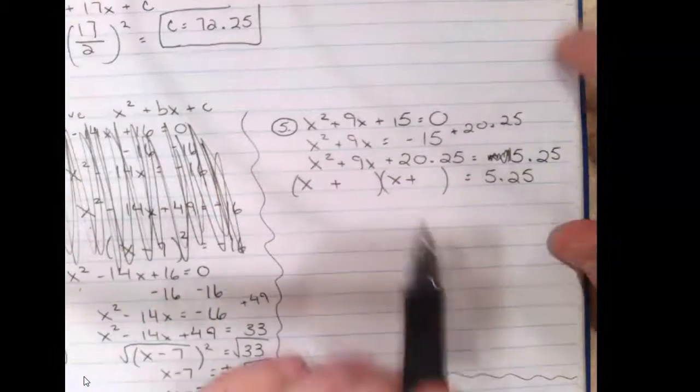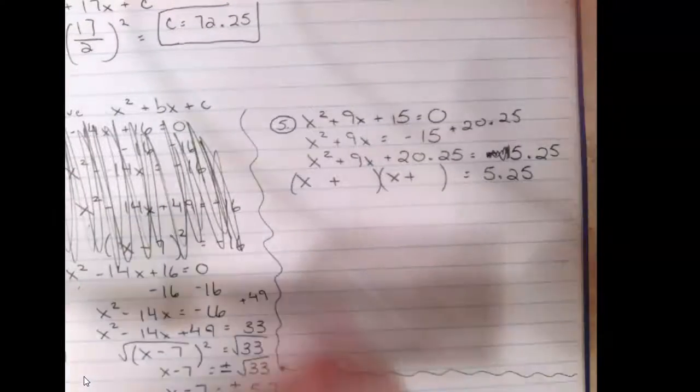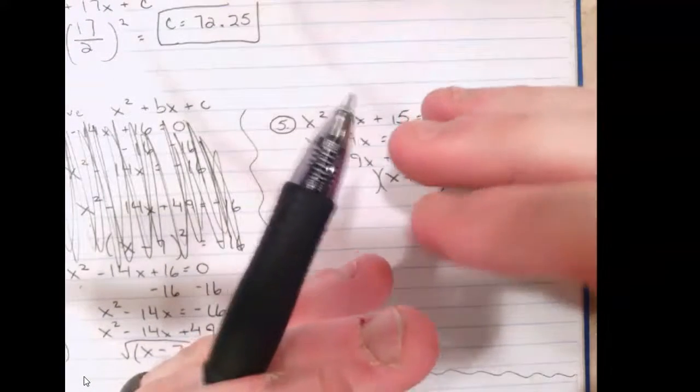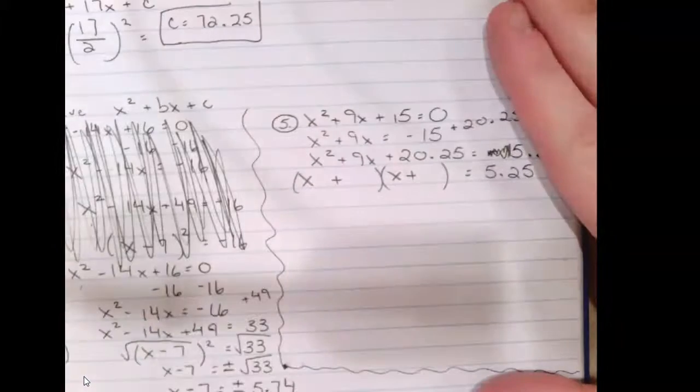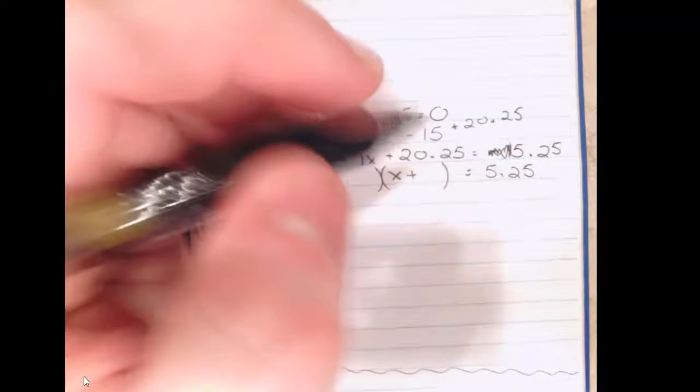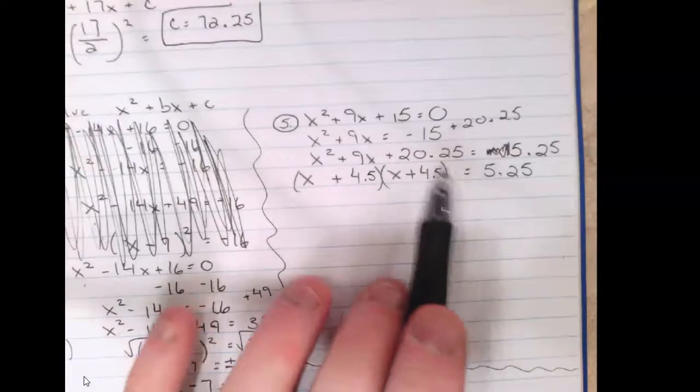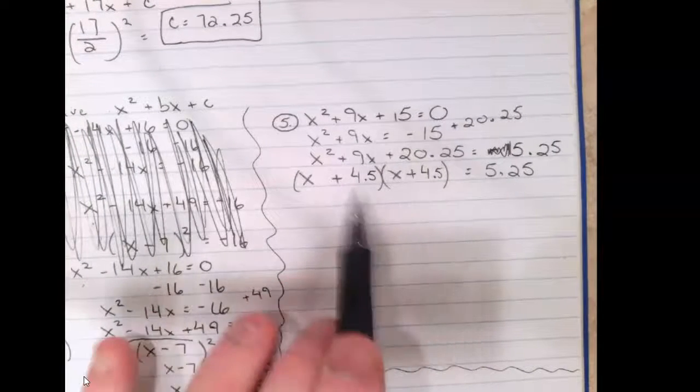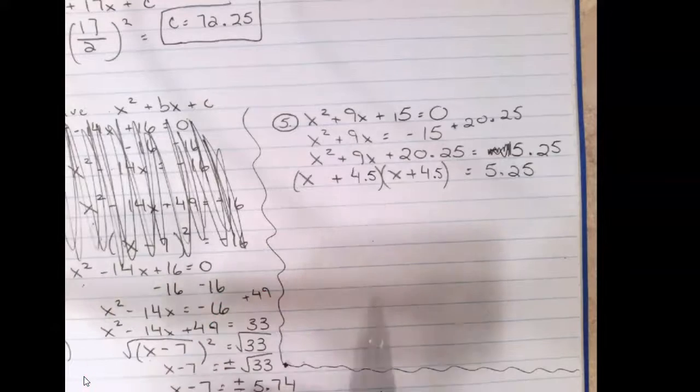But when you do break this one down, use this more, guys, as some learning to understand the steps in how these are solved. So when you do solve this one out, it actually comes out to be 4.5. So 4.5 times 4.5 gives you 20.25. Add them together, they give you 9.